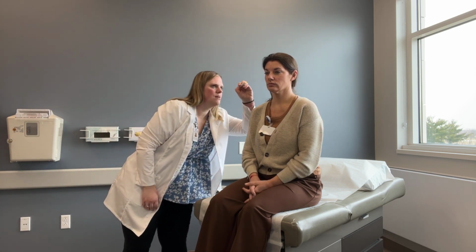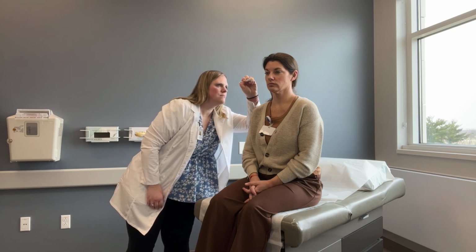So to do this, I'll stand laterally to the patient so I can see that curvature of the front of the eye. For the cornea and lenses, I'm going to be looking for any opacities. Didn't see any opacities.